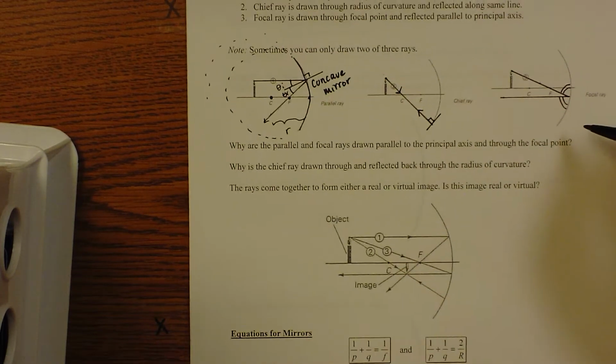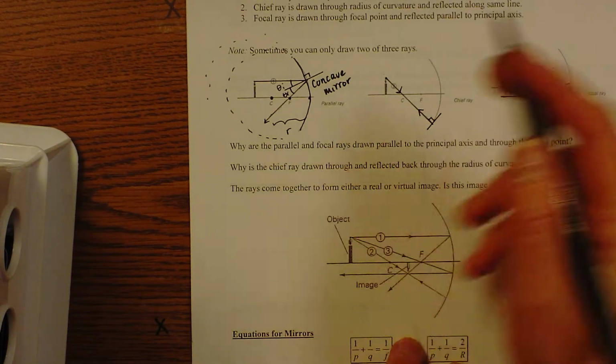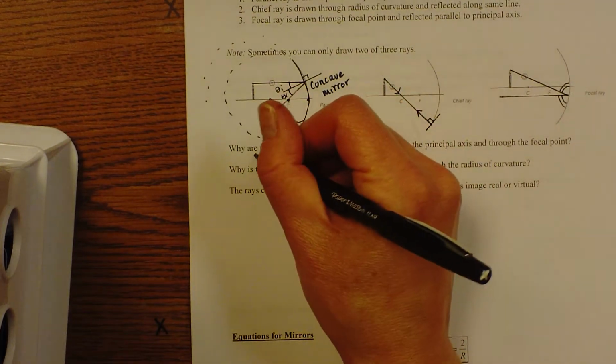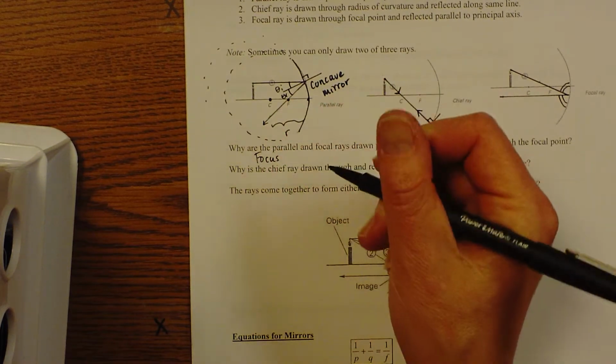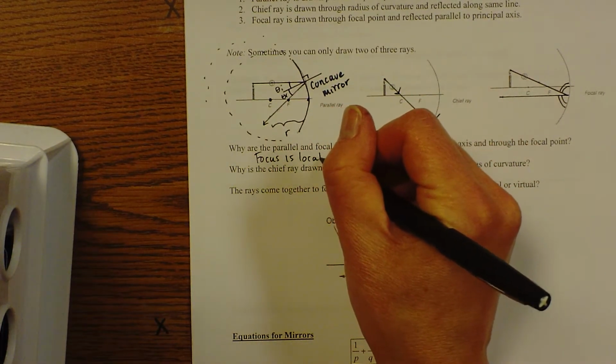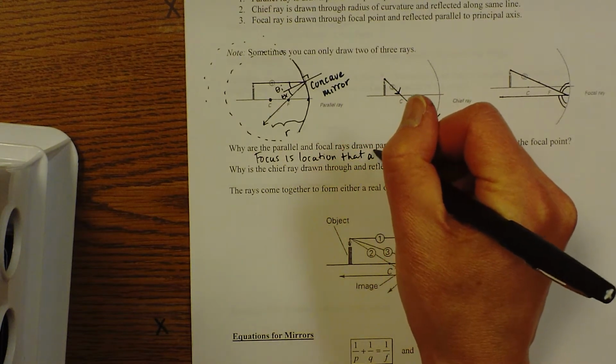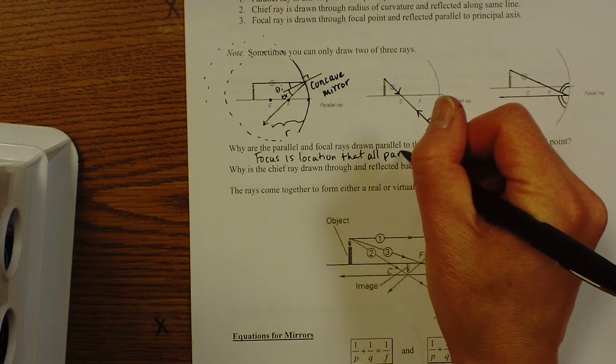Let's look at some thinking questions. Why are the parallel and focal rays drawn parallel to the principal axis and through the focal point? So what the focus does, or where the focus is, the focus is the location that all parallel rays will be directed to.